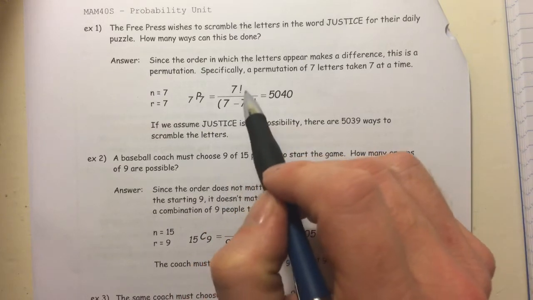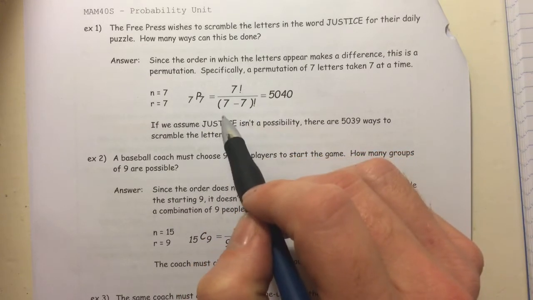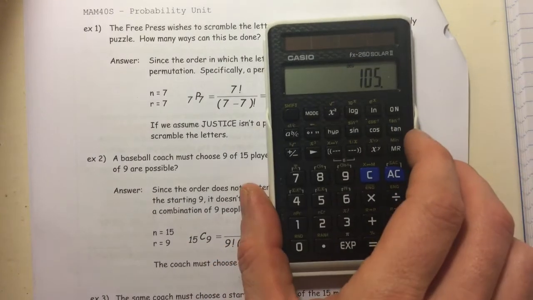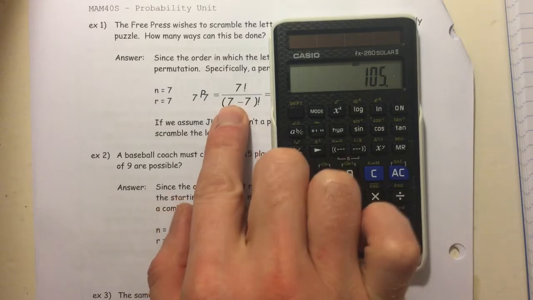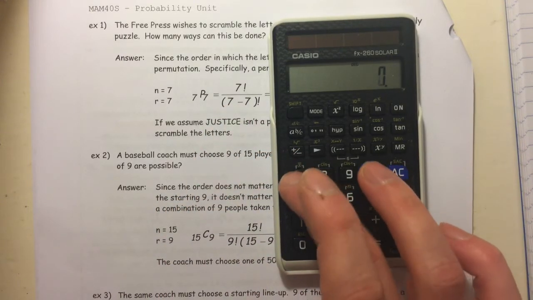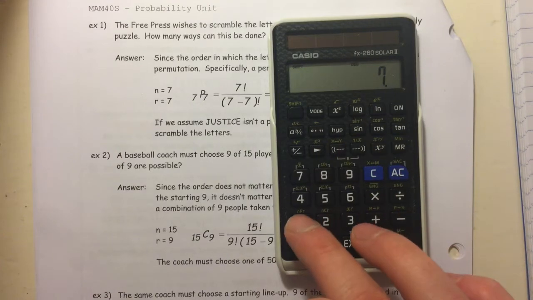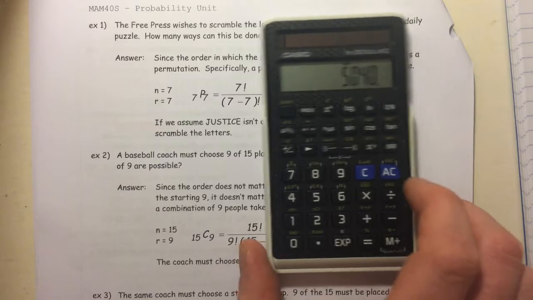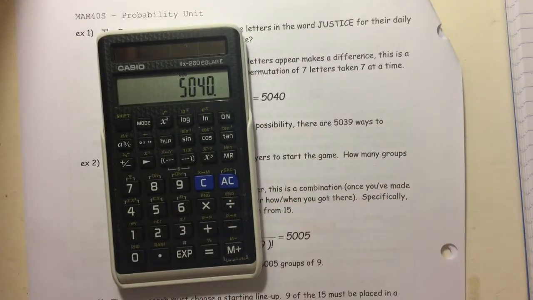And so here is what you would get. 7 factorial divided by 7 minus 7 factorial. But again, you do not need to worry about writing this out. You need to be able to put this into a calculator. So you have 7 and then the permutation button, and then 7 again, press the equal sign, and you should get the answer of 5040.